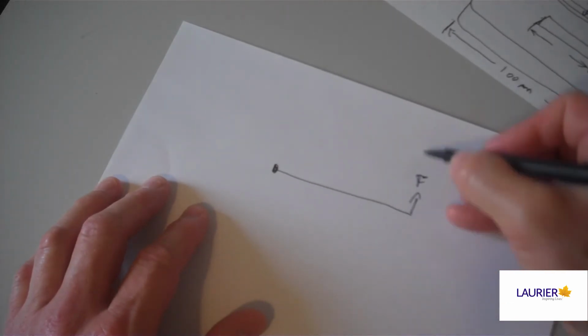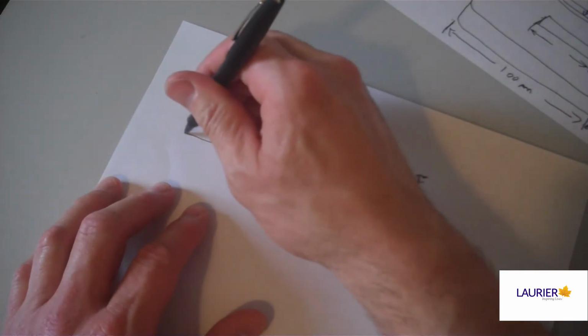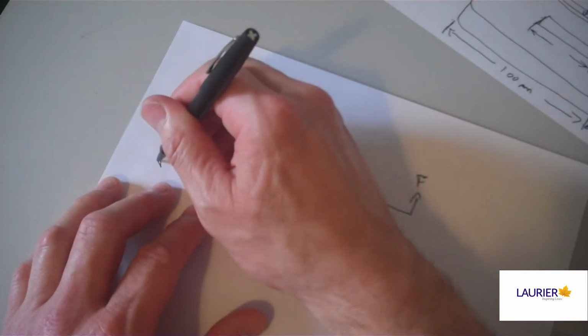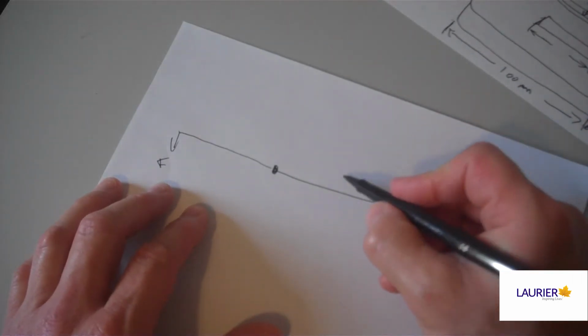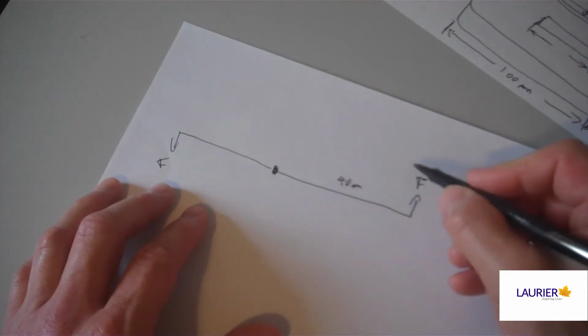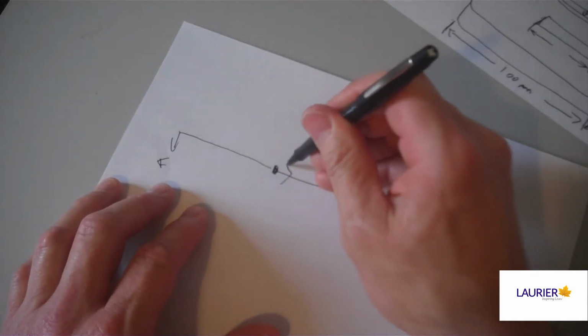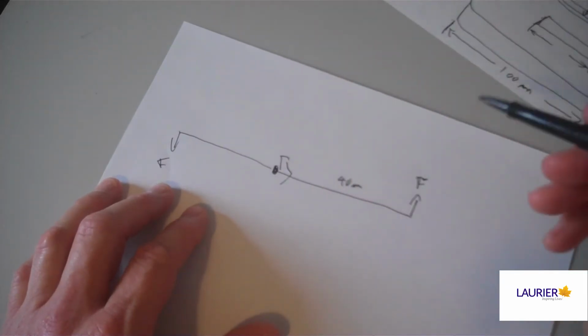Right. So we've got F here. Force F pushing up on this end, and on the other end, we have another force F pushing that end down. But we don't have to do the calculations on both sides, so we'll just worry about the one side. The length of that side is 40 millimeters.